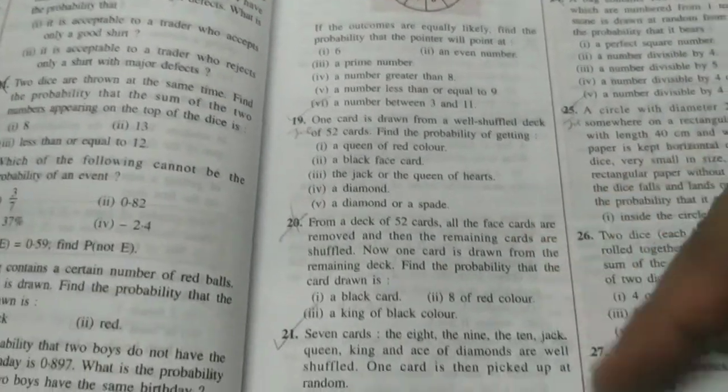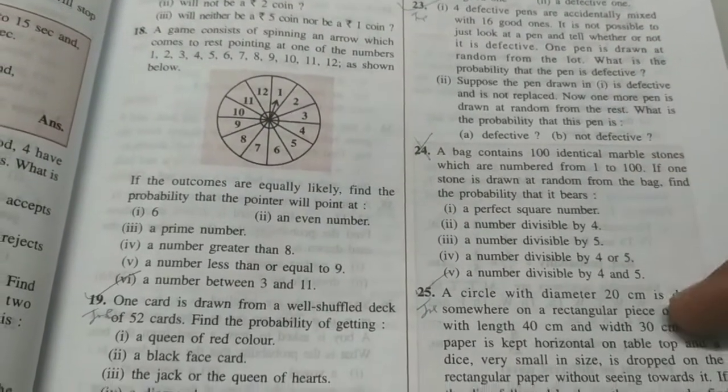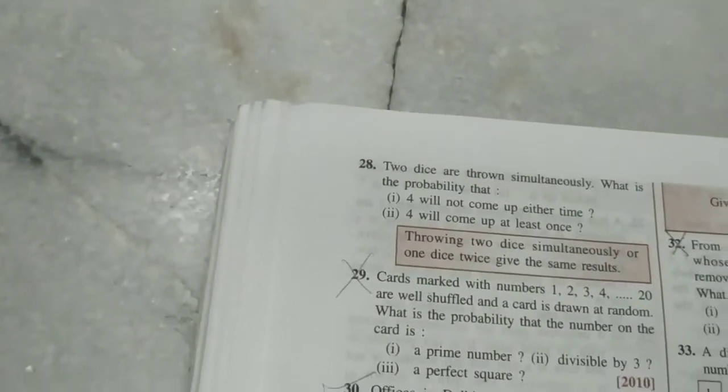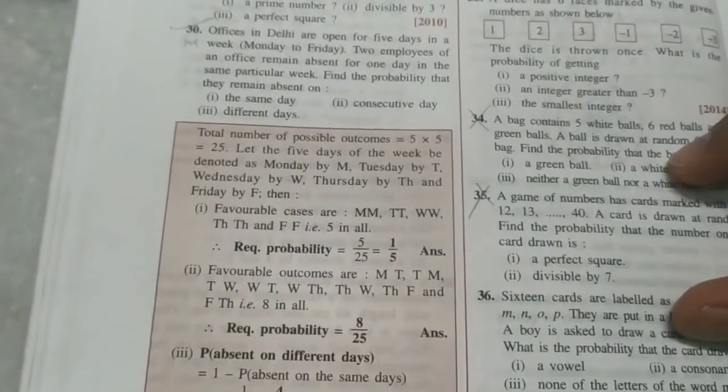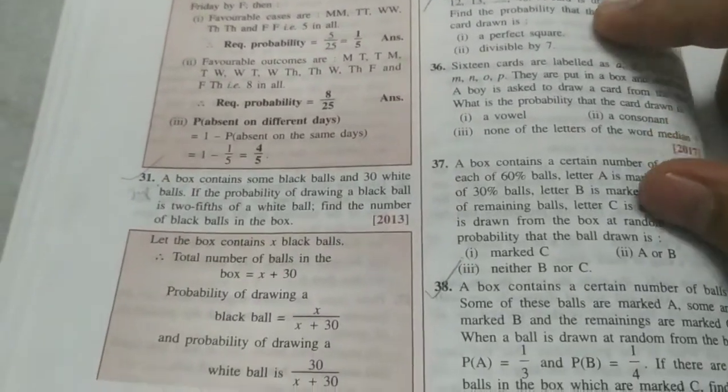Cancel the 20th one. Cancel 22, 23 is IMP. Cancel 24, 25 is IMP. 27 is IMP. Cancel 29, 30th is IMP. 31st is IMP. Cancel 32, cancel 34, 35.